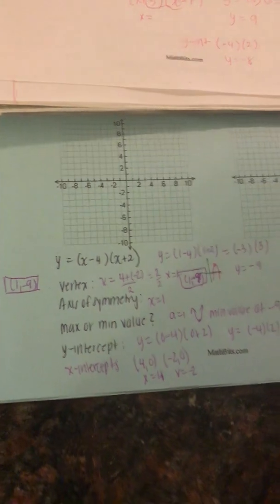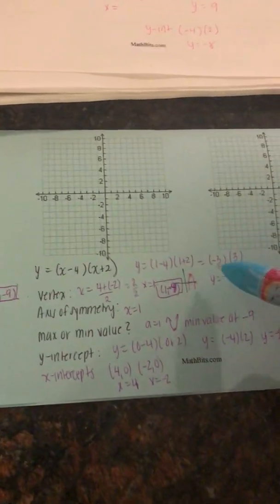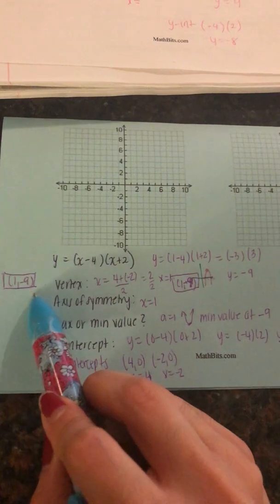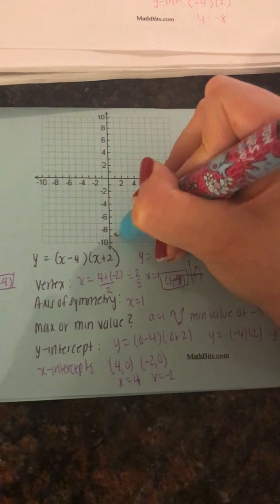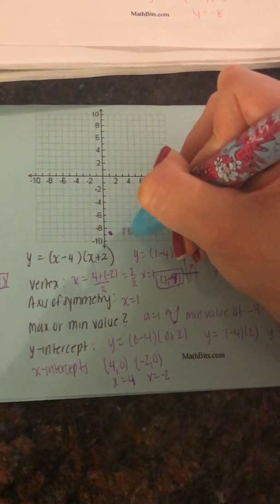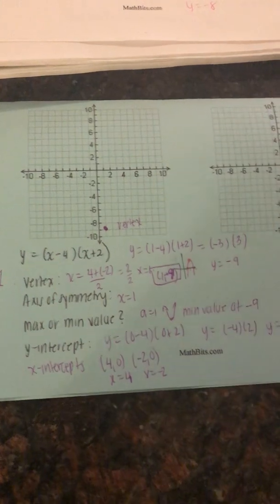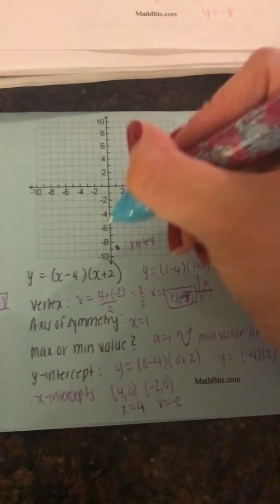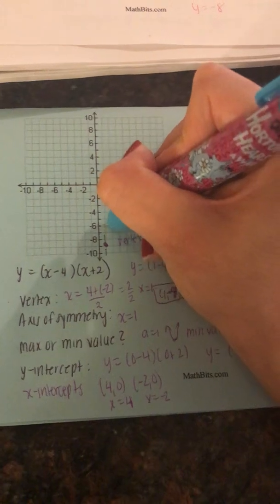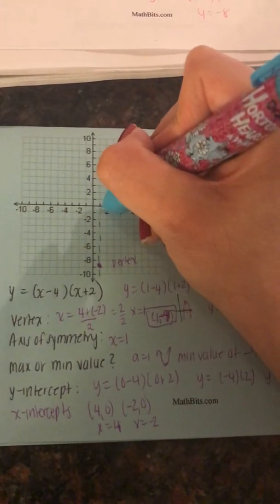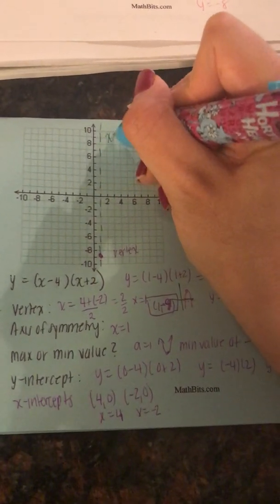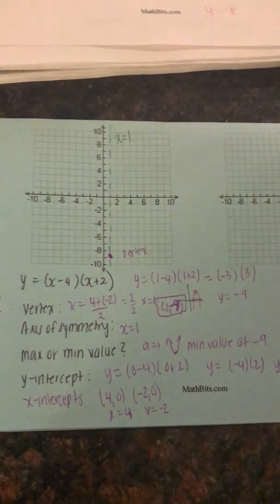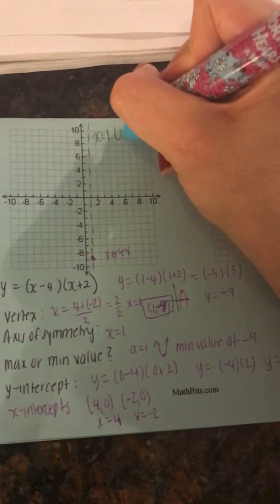Now I'm ready to start graphing my parabola. First, I'm going to graph my vertex. The vertex is the point (1, -9). So (1, -9) is right here. That is my vertex. Now I'm going to graph the line of symmetry that represents symmetry in the parabola. So x equals 1 is the line of symmetry, also known as the axis of symmetry.